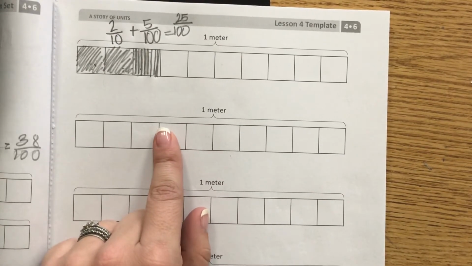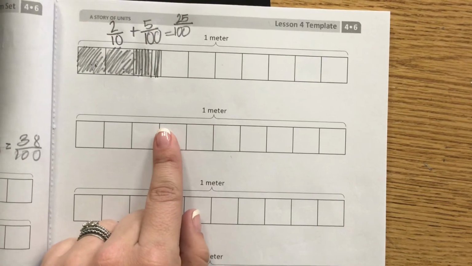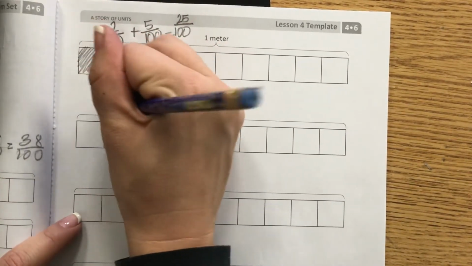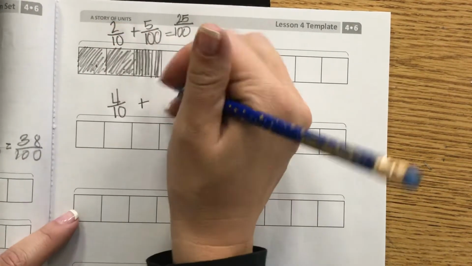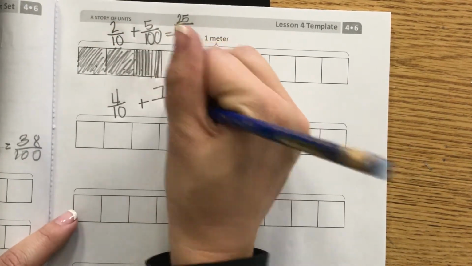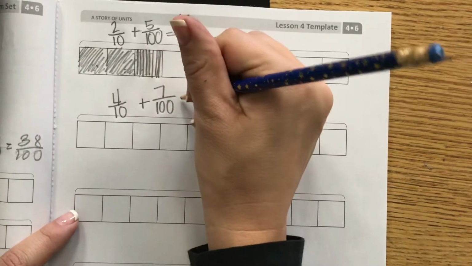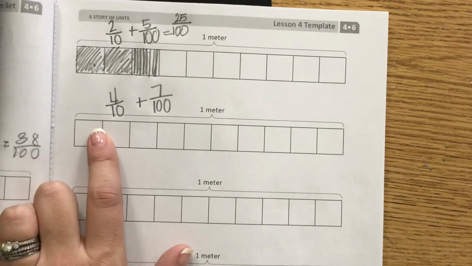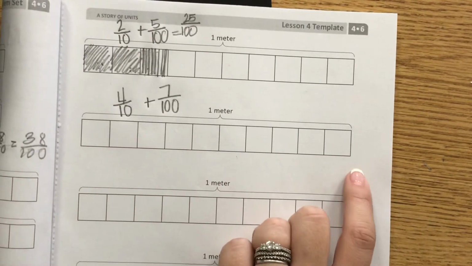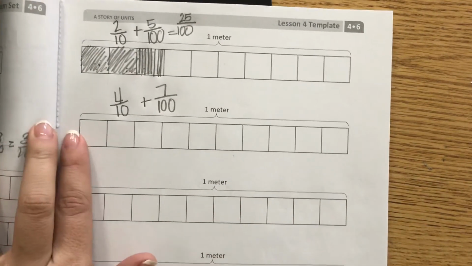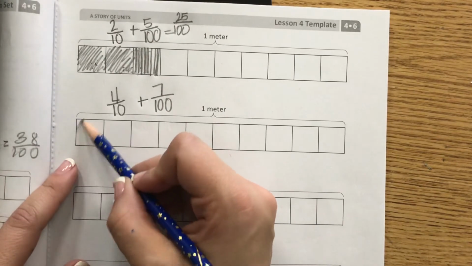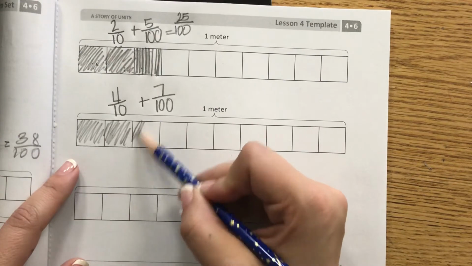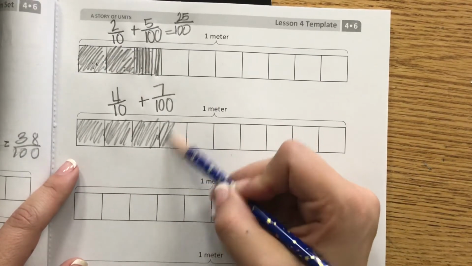We are going to try doing, let's do 4/10 plus 7/100. Now, how do I represent 4/10 in my tape diagram? Nicholas? We're going to do 4 boxes, because this is already split into tenths, correct? Oh, yay, correct. 1, 2, 3, 4.